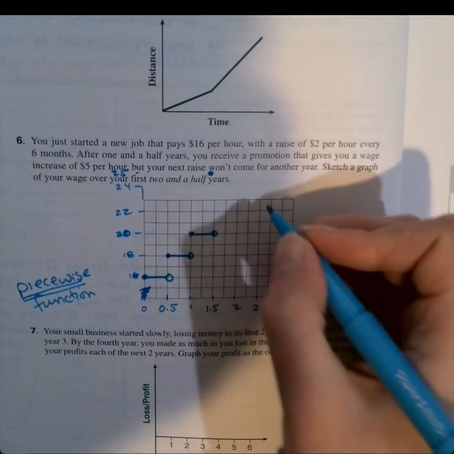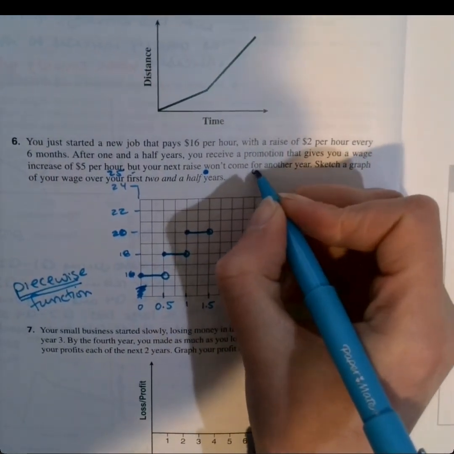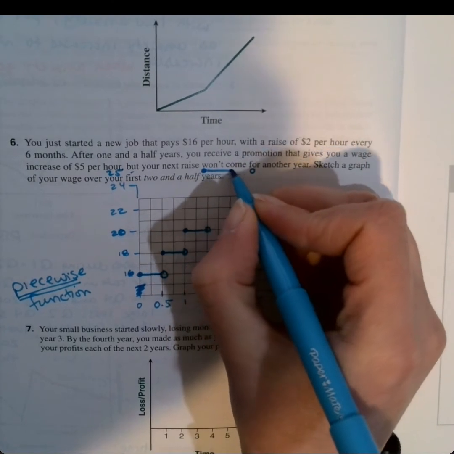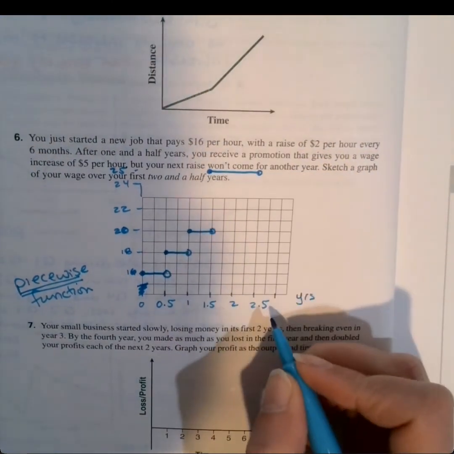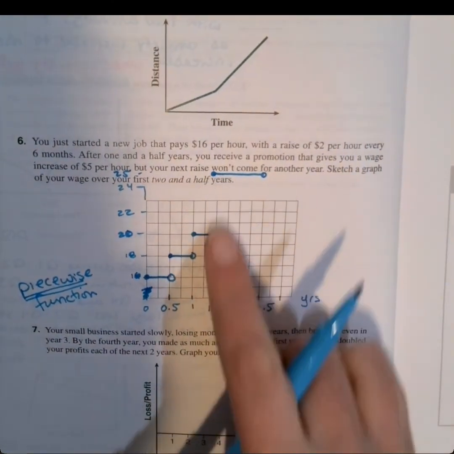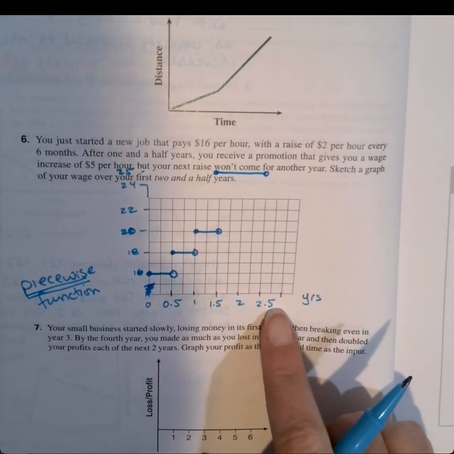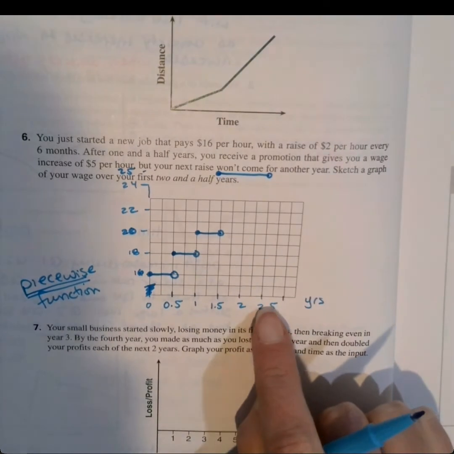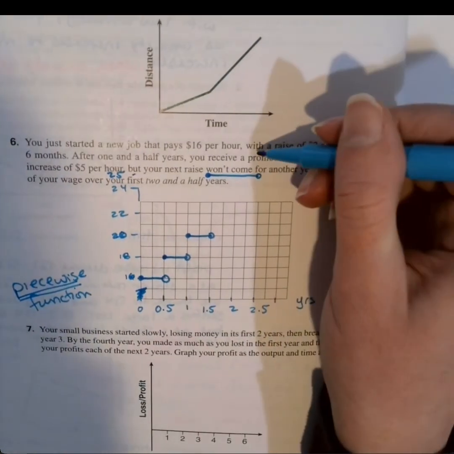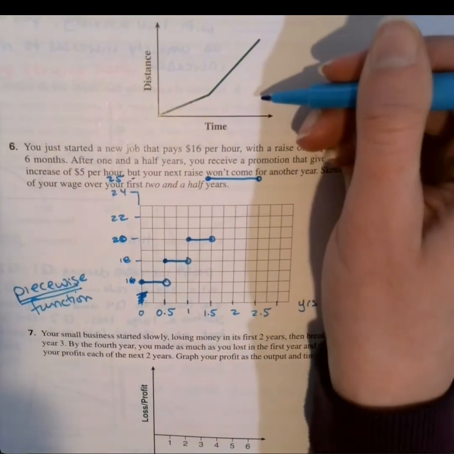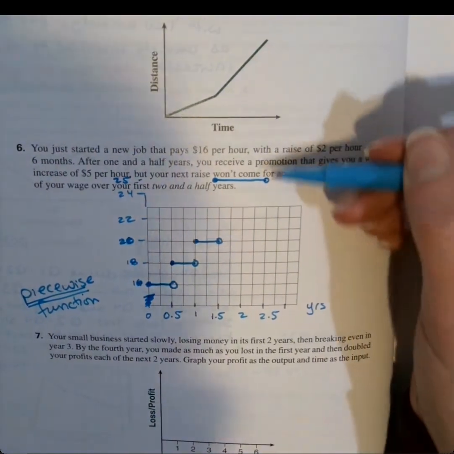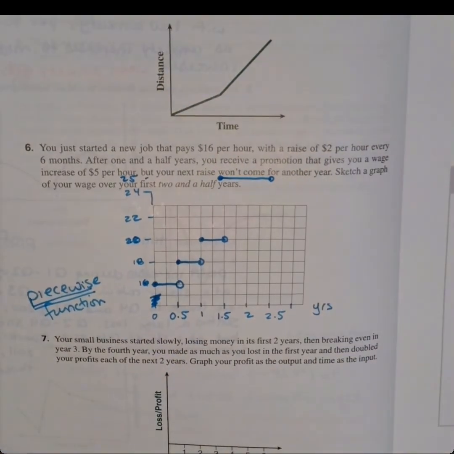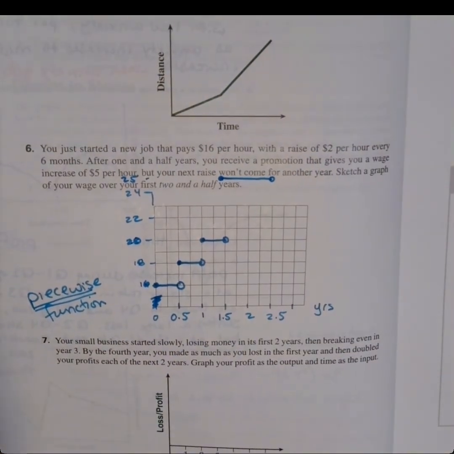Now, they said I only had to draw this up through 2.5 years. So I'm not getting another raise between 1.5 and 2 years. So I don't know how much my next raise is. So I don't know after 2.5 if I jump up $2 more or if I jump up $5 more. They didn't tell me. So I'm going to stop my graph at that point. Okay. So that's my pretty piecewise function picture.